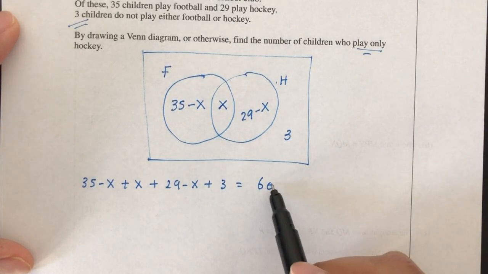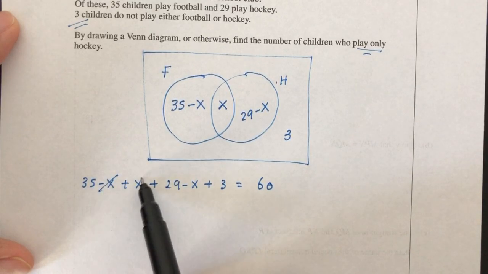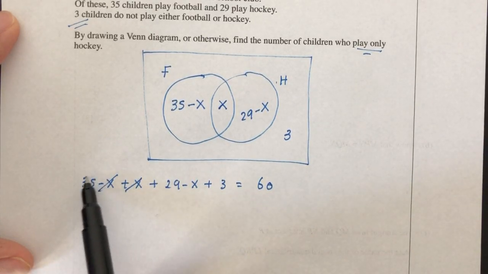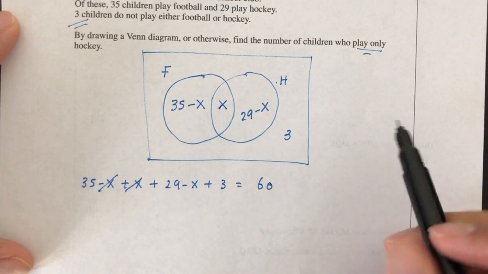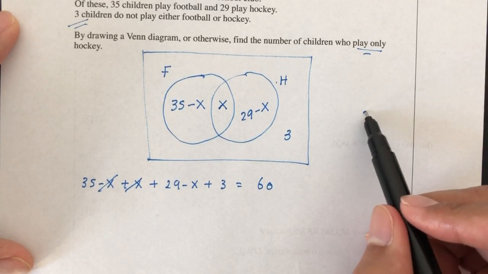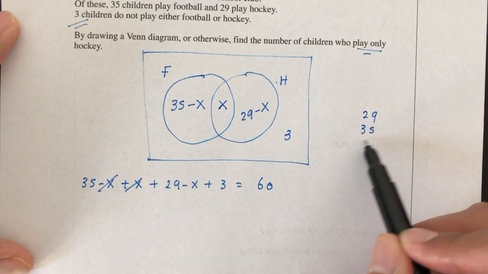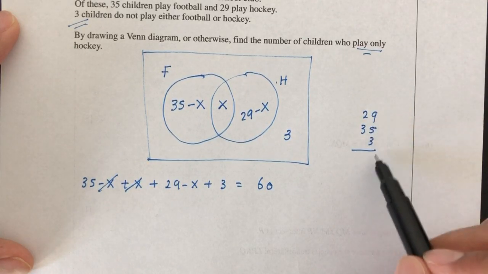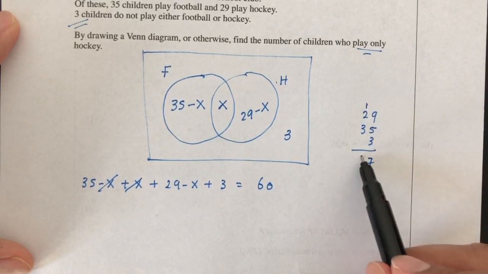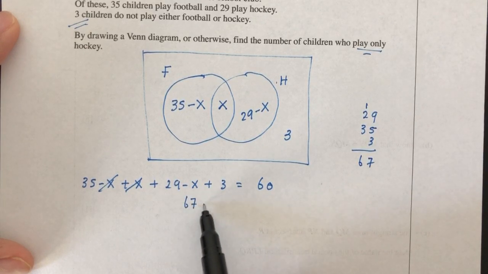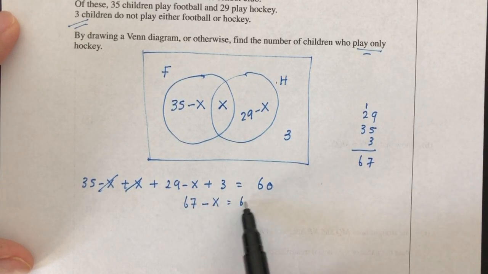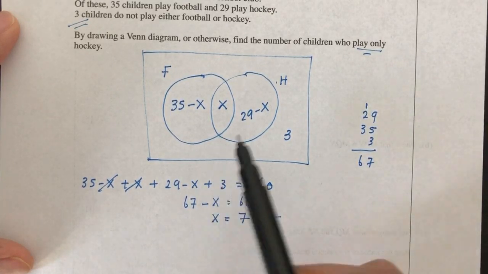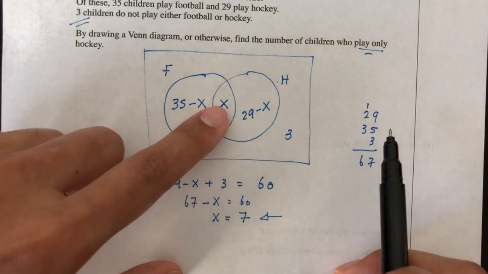So let's find the value of X first. That will cancel out. So 35 plus 29 plus 3. So 29 plus 35 plus 3. So that will be 8 plus 9, 17. That will be 67. So 67 minus X equal to 60. So X will be 7. So the number of people playing both is 7.